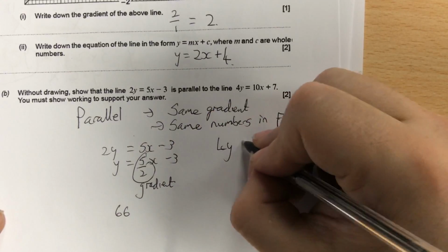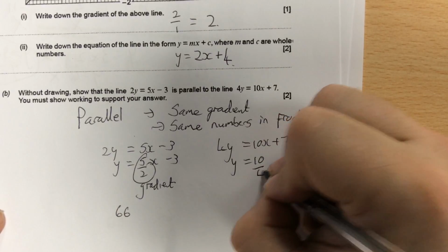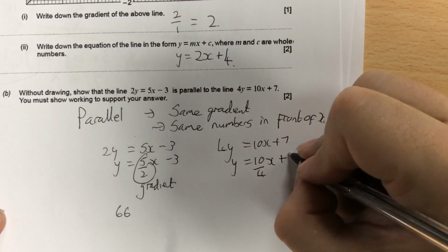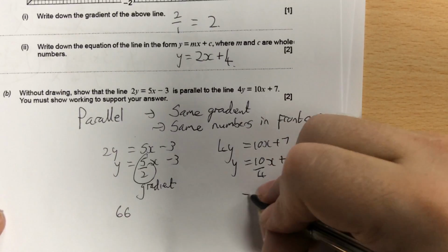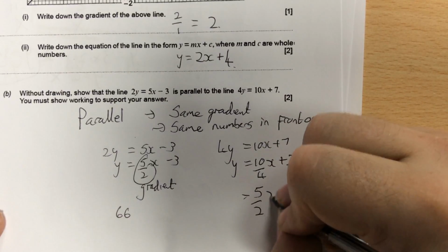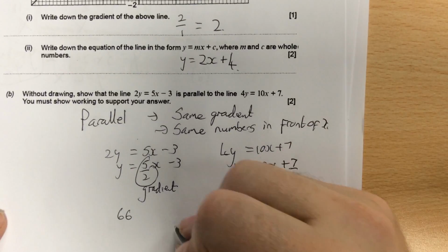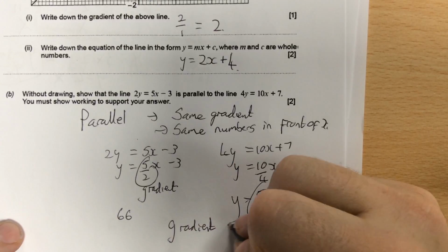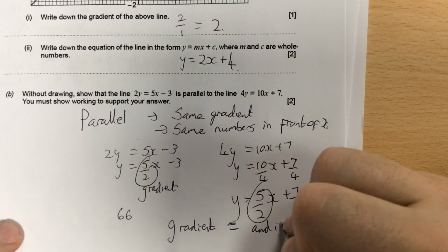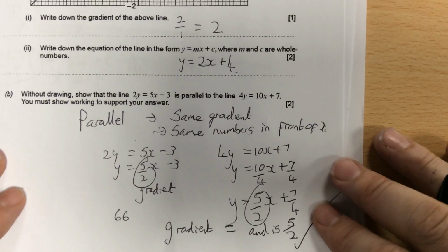The other one, 4y is 10x plus 7. I'm going to divide each one by 4, so it becomes 10 over 4 x, plus 7 over 4. If I halve that 10 over 4, I get 5 over 2 x, plus 7 over 4. So they both have a gradient equal to 5 over 2, and so we've shown that they are parallel.